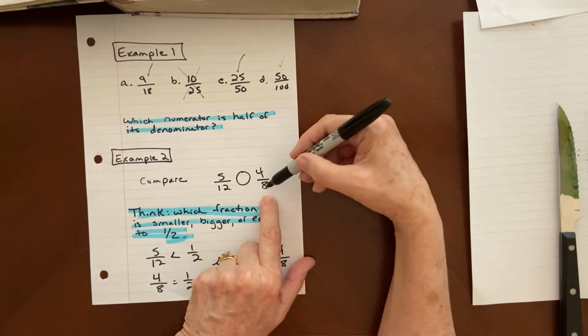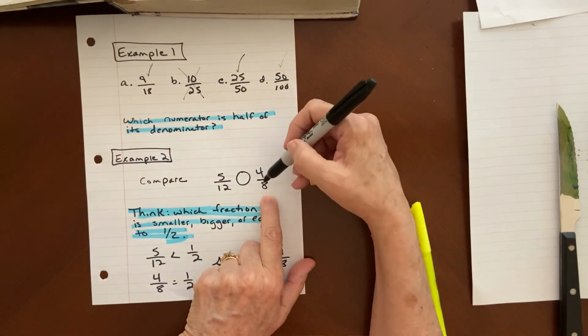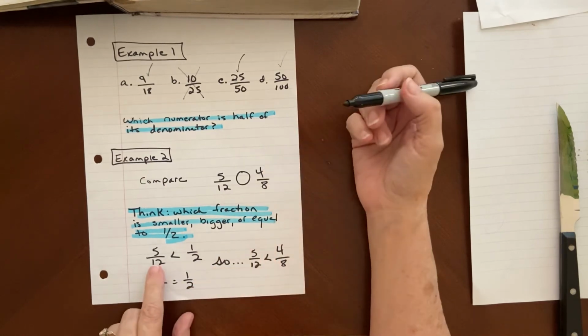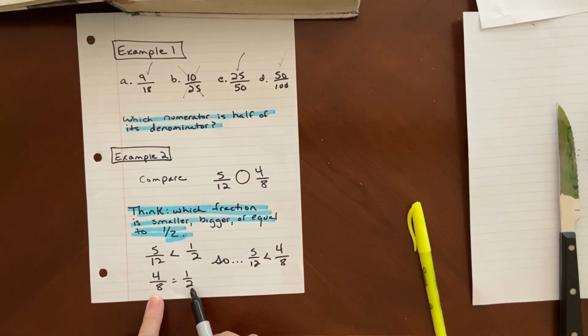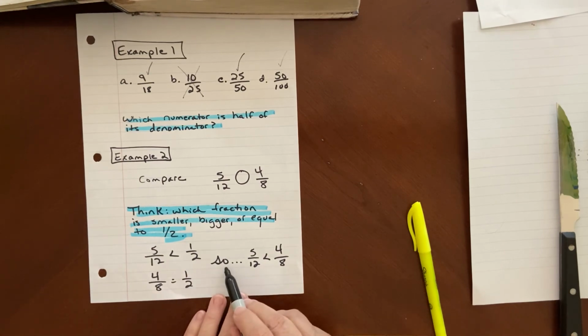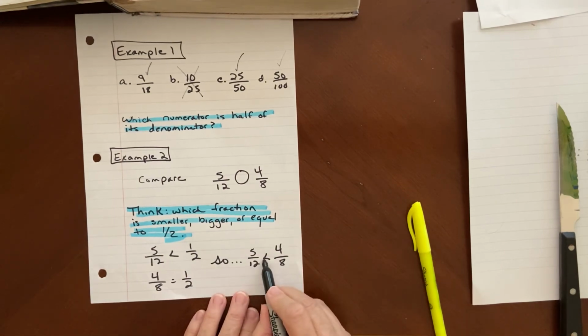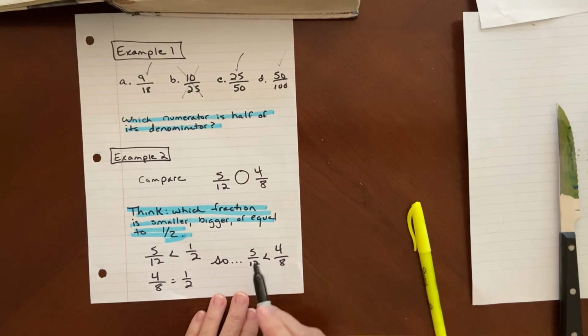What about that one? What's half of 8? 4. So that one's equal to a half. So 5/12 is less than a half. 4/8 is equal to a half. So 5/12 is less than 4/8. Remember, the little tiny point points to the smaller number. 5/12 is less than 4/8.